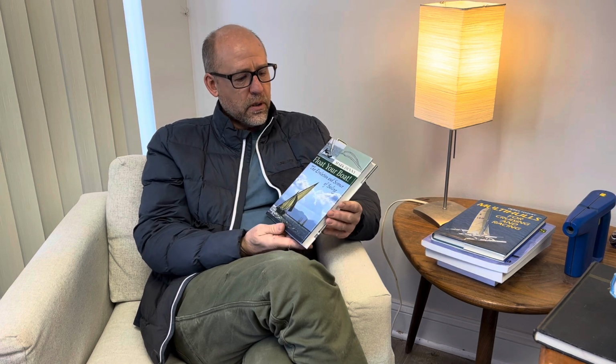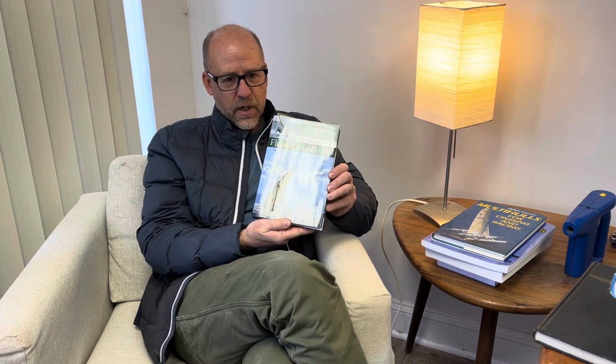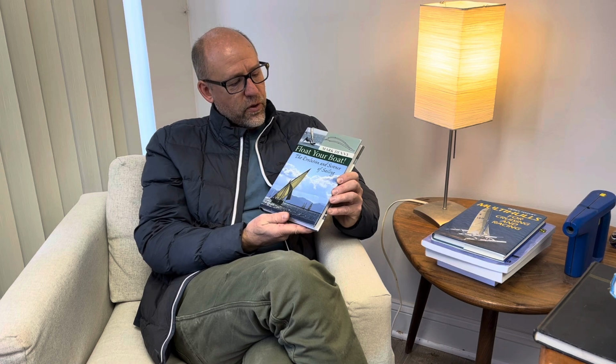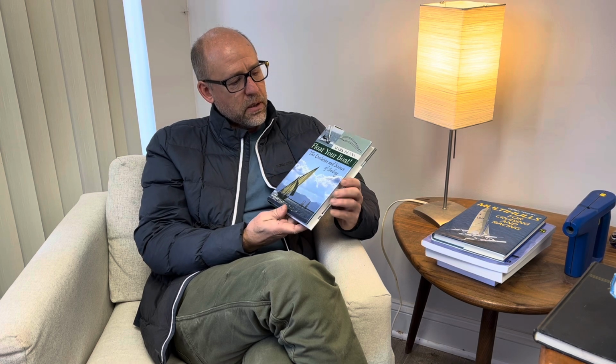Here's a nice book. It came out at about the same time as these two books. Float Your Boat by Mark Denny. This is a well-rounded book. It touches a little bit on some faster boats, hydroplaning.